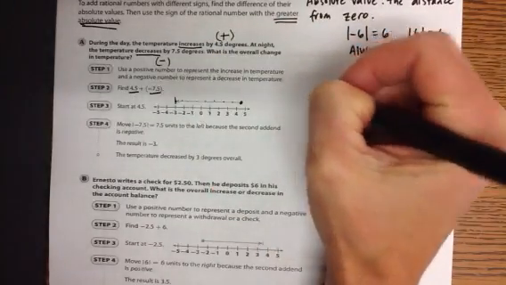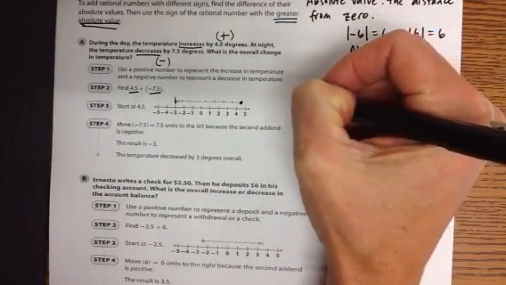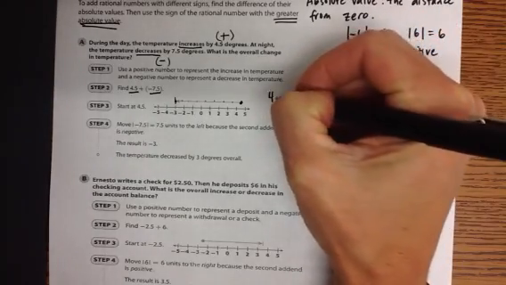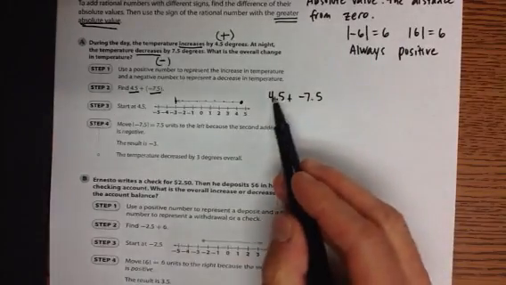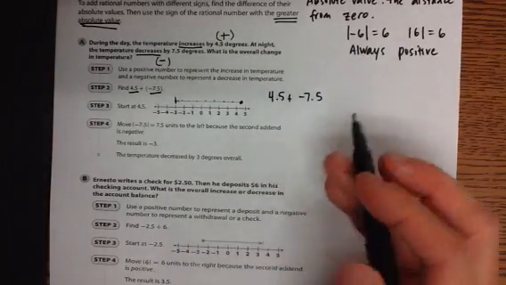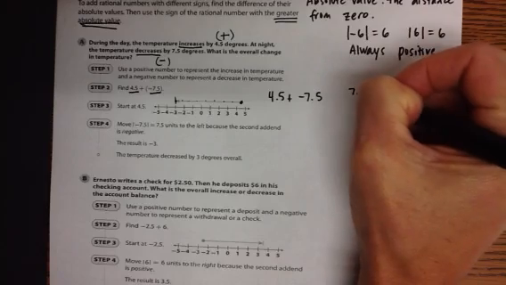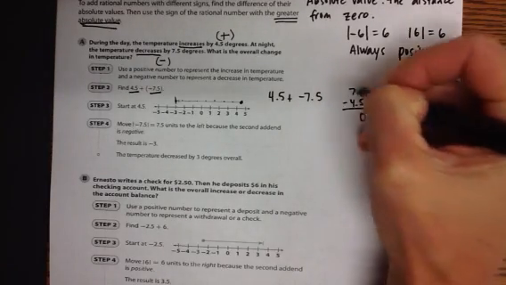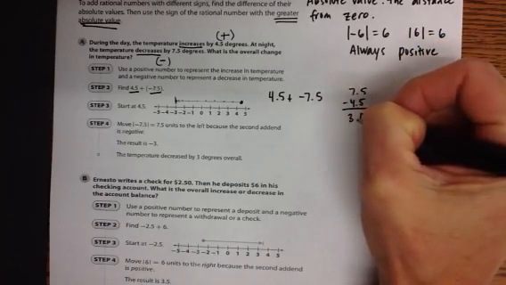So I have a negative 7 and 5/10. And I have a positive 4 and 5/10. My signs are different, so I'm going to subtract 7.5 minus 4.5. That's 0. 7 minus 4 is 3.